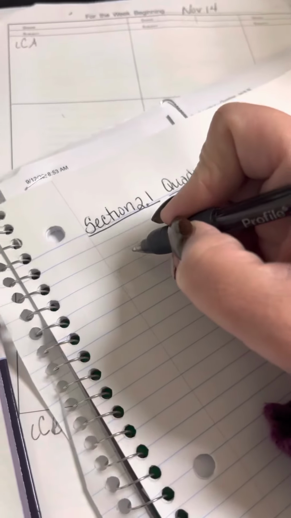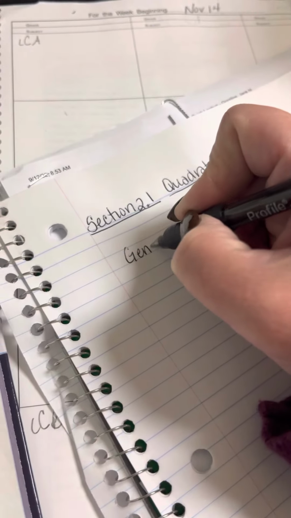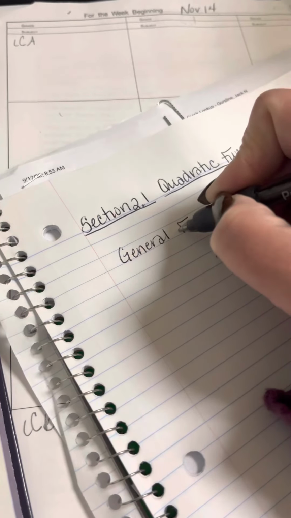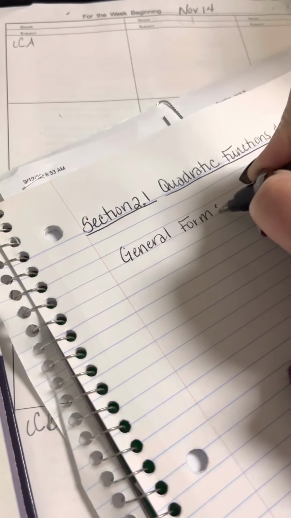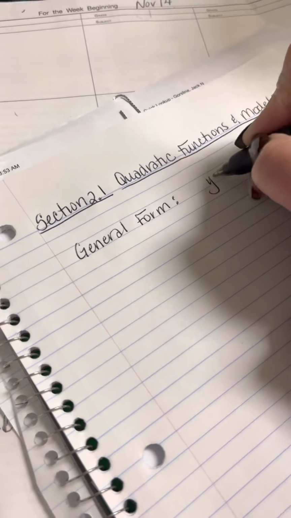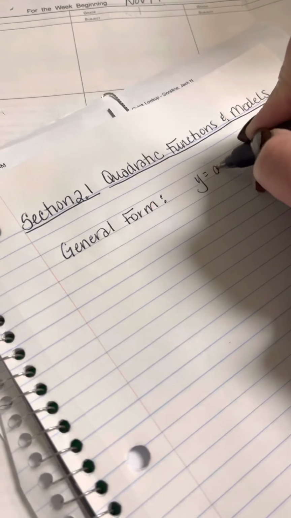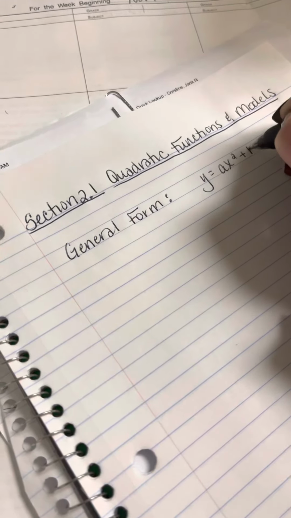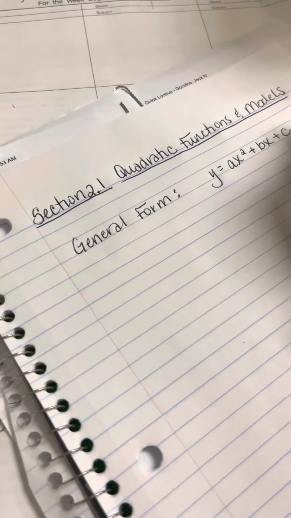You are most used to seeing a quadratic written in what is called general form, which is y, or f of x, equals ax squared plus bx plus c.